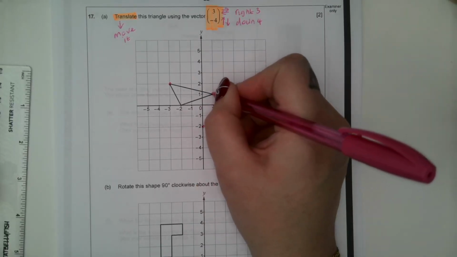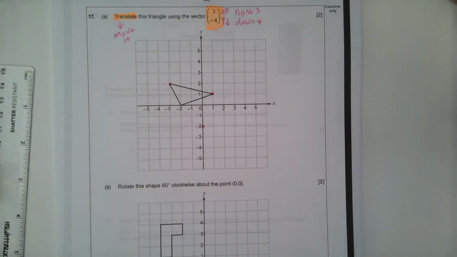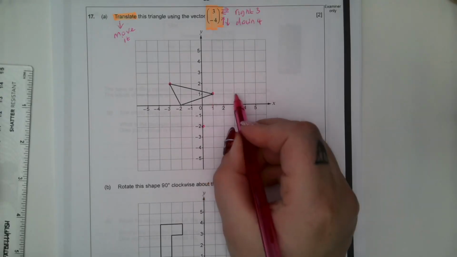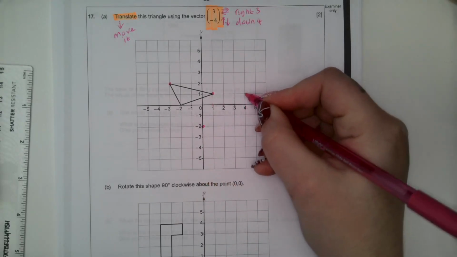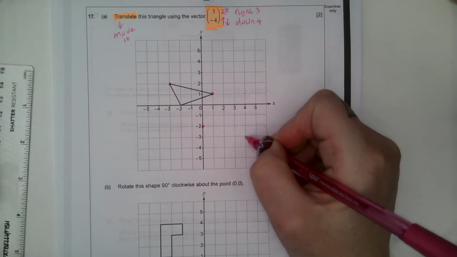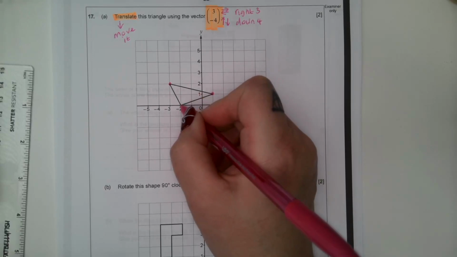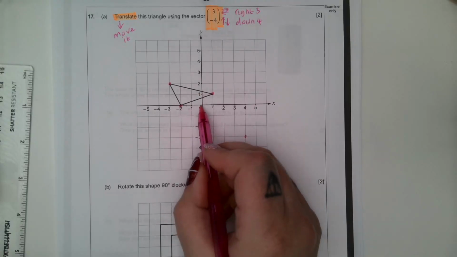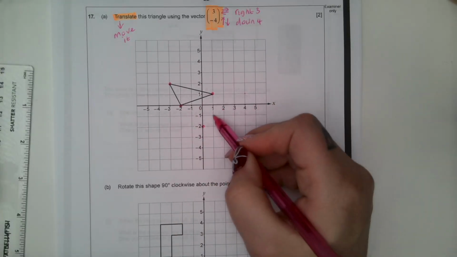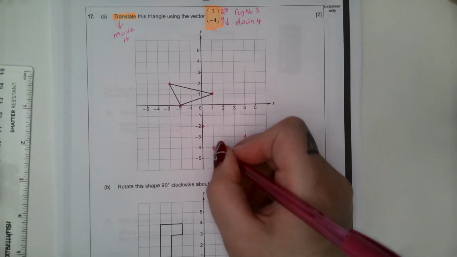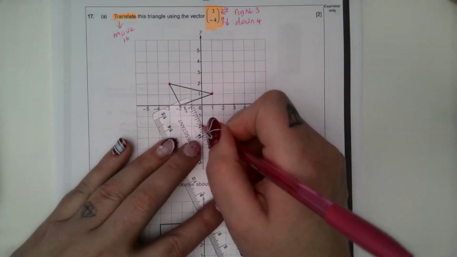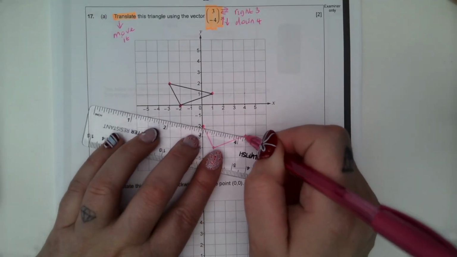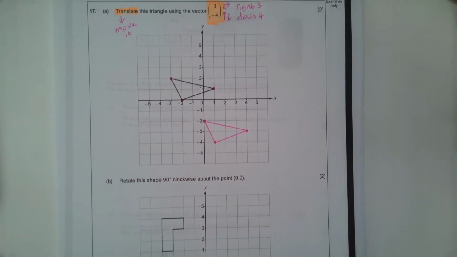I'm going to do the same with the next vertex of the triangle. We go right 3 places, 1, 2, 3, and then down 4, 1, 2, 3, 4. And then with the last vertex of the shape, right 3, 1, 2, 3, down 4, 1, 2, 3, 4. I would recommend doing this in pencil, because if you miscount and make a mistake, you can rub it out and start again. There we go.